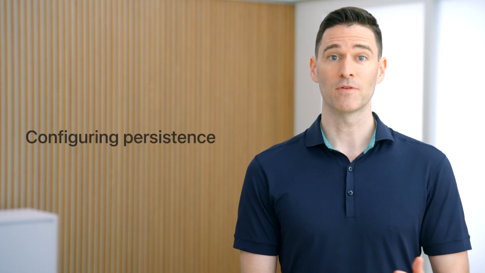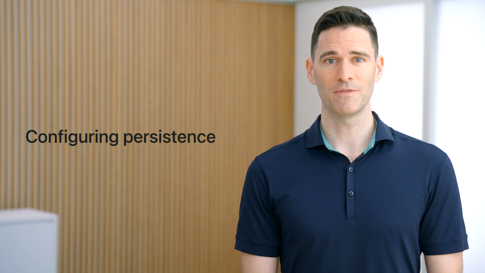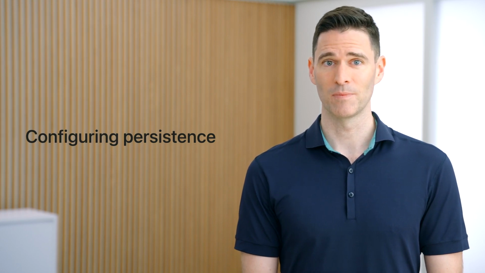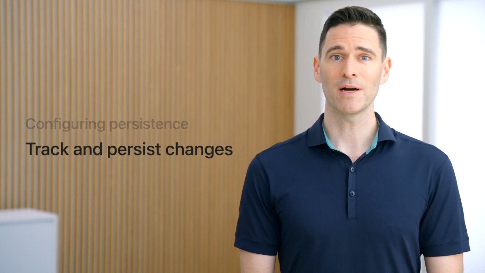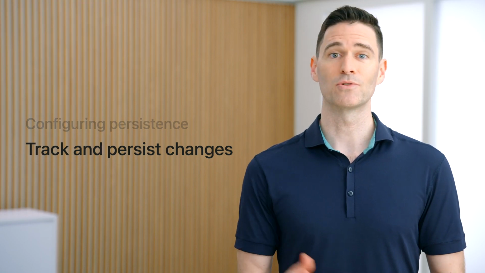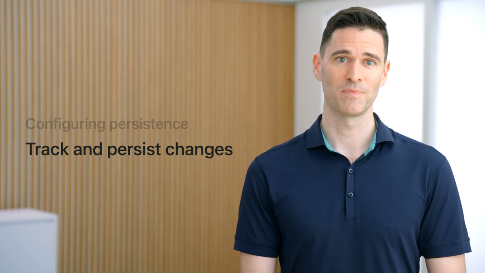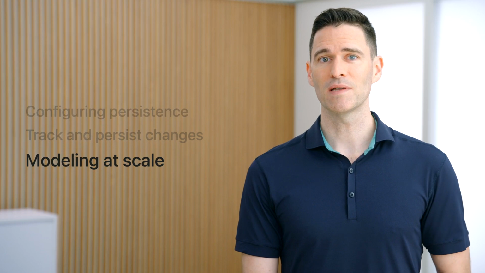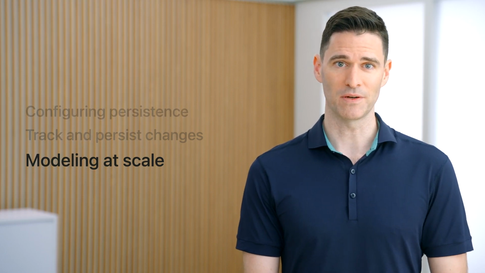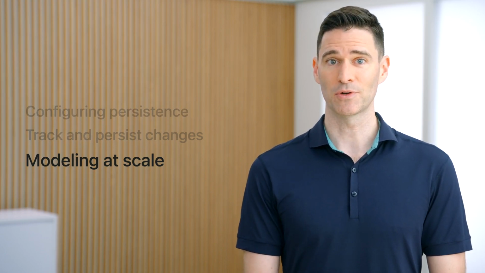In this session, I'll examine in detail how applications built with SwiftData evolved to take advantage of this rich and powerful new framework. First, I'll examine how to configure persistence in an application. Next, I'll talk about how to use the model context to track and persist changes. Finally, I'll examine how to get the most out of SwiftData when working with objects in your code.